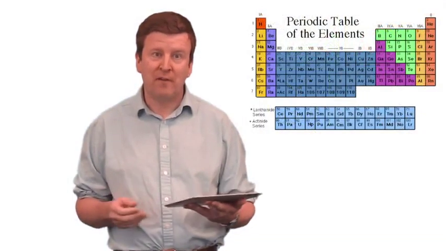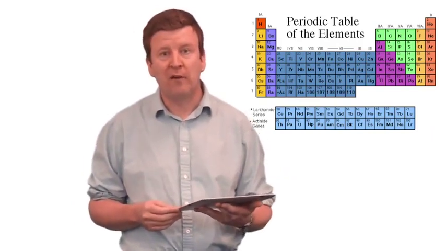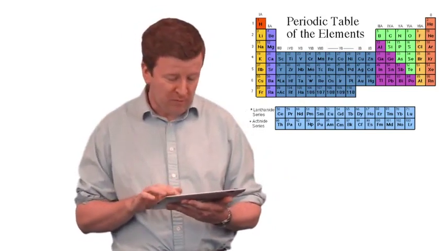Well, of course, unsurprisingly, life is made up of elements, the elements of the periodic table. And when you look at a periodic table, it looks very complex. There's well over 100 elements there. How can all those elements come together to form life? And how can we get to the bottom of understanding which of these elements are important?